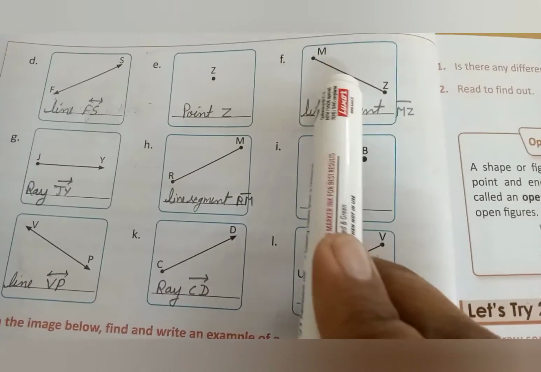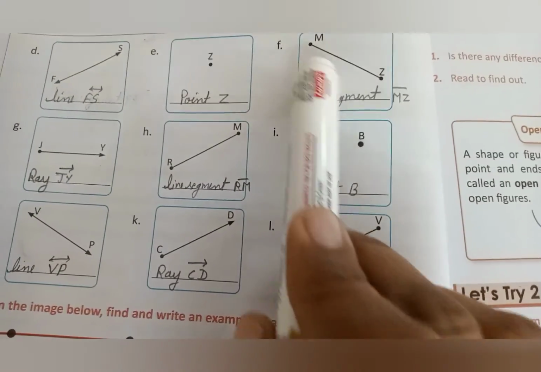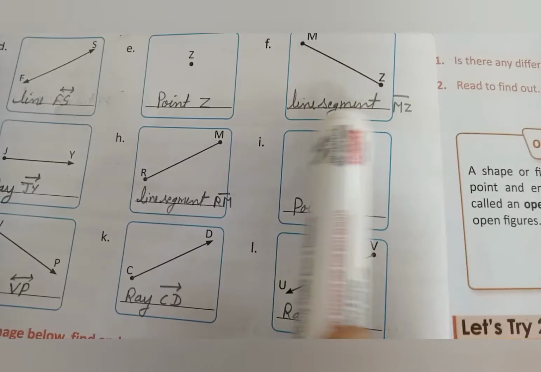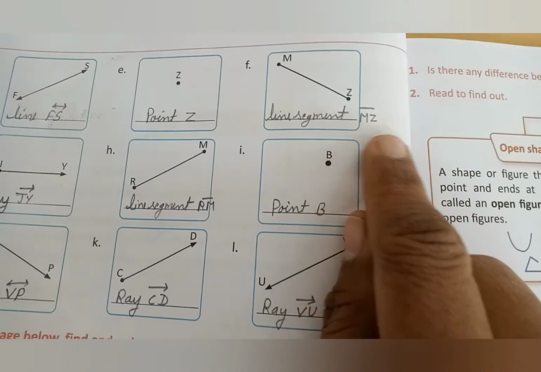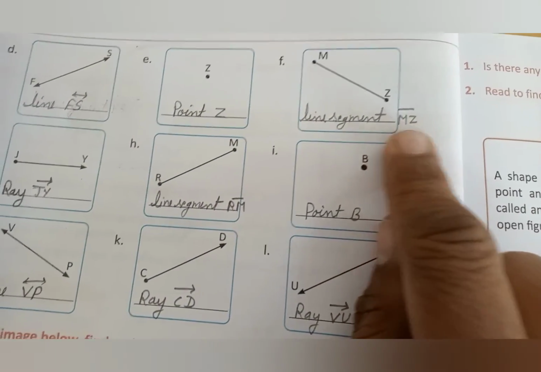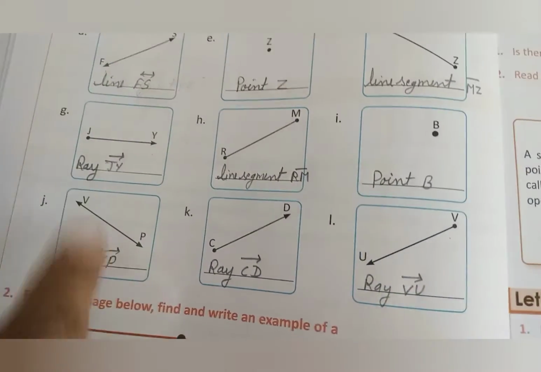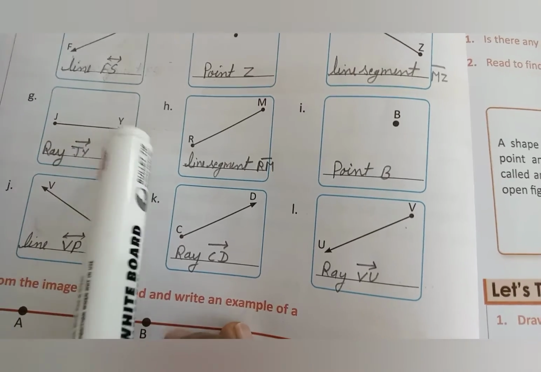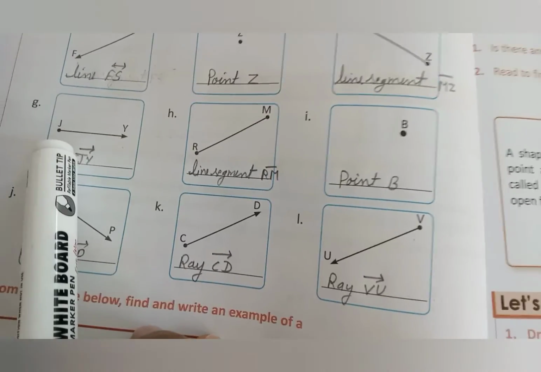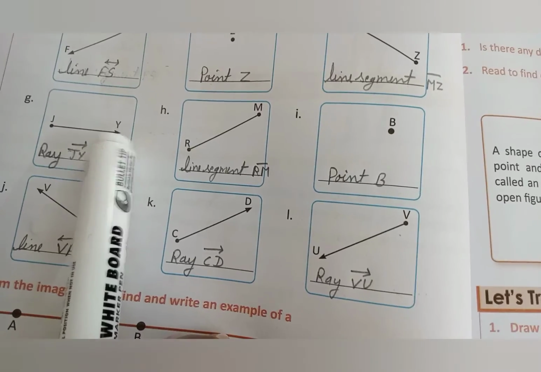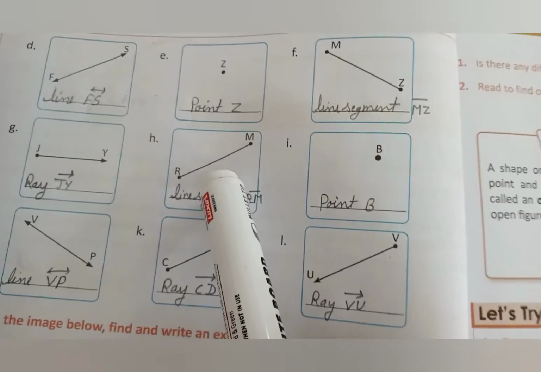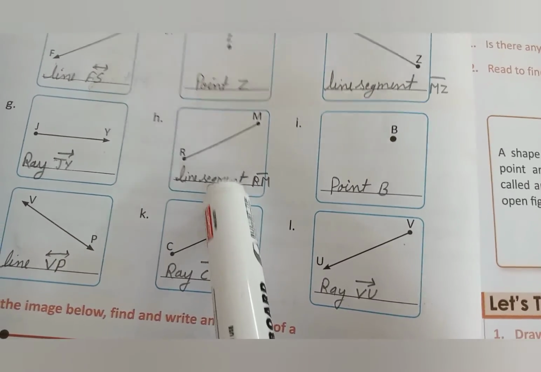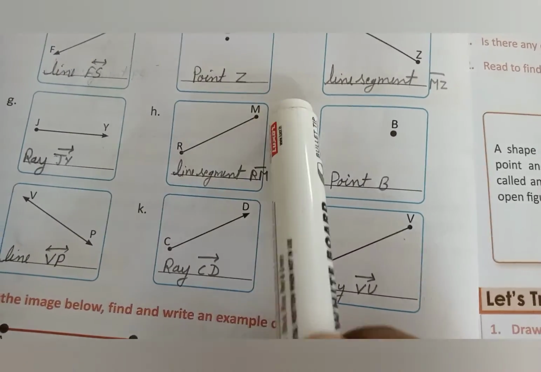Point Z. What about this? It has a fixed starting point and a fixed end point. So this is called the line segment. So how will we write it? Line segment MZ. Yes, this is the line segment MZ because it has a fixed length. Now come on to this. It has a fixed starting point but no end point. So this is the ray. So we'll write ray JY. Okay, ray JY. Now come on this. It's a fixed length, so it's a line segment. So line segment RM. This is the line segment RM.